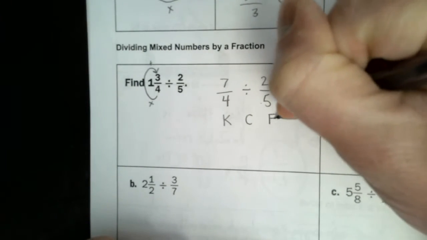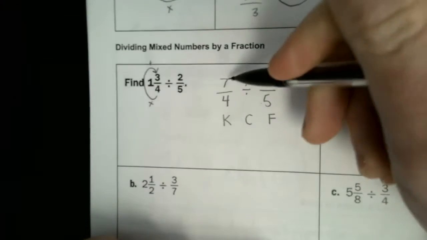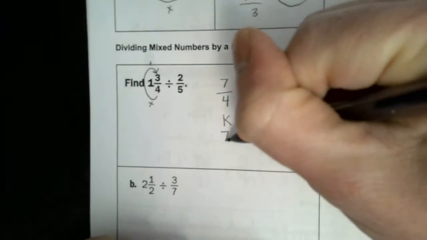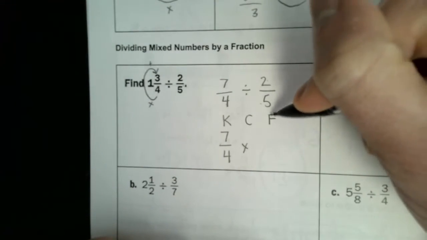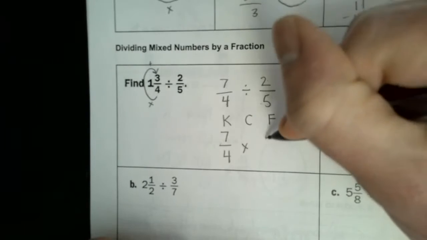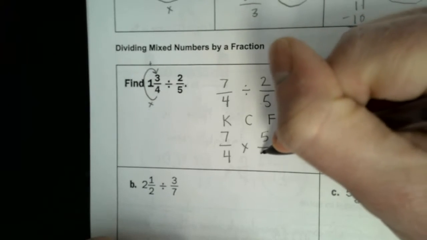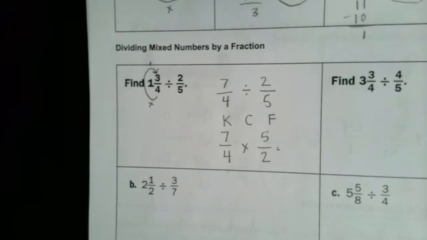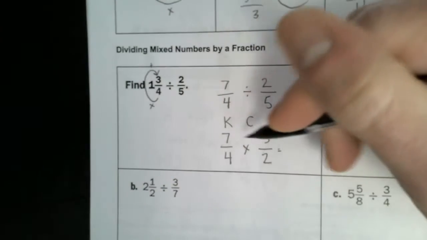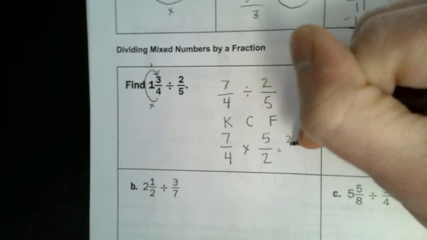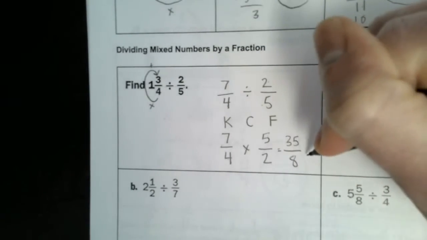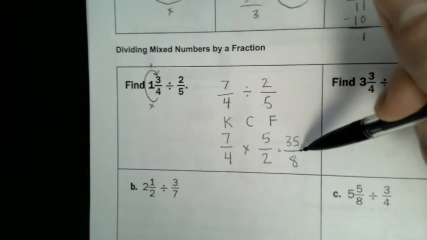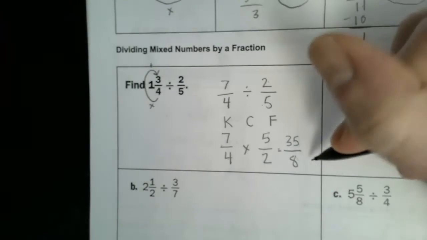Okay, so what we're going to do now is keep, change, and flip, just like we normally would. We'll keep the 7/4, change the division to multiplication, and we will flip the fraction 2/5 to the reciprocal. All right, 5 halves. Then we'll multiply. 7 times 5 is 35. 4 times 2 is 8. All right, now we cannot leave the answer like this. This is an improper fraction. So what we'd have to do is write it as a mixed number.